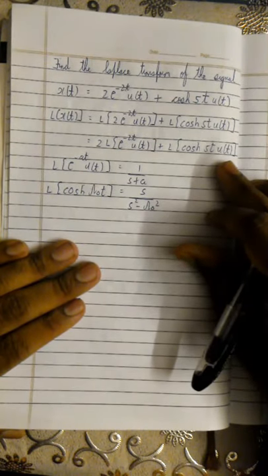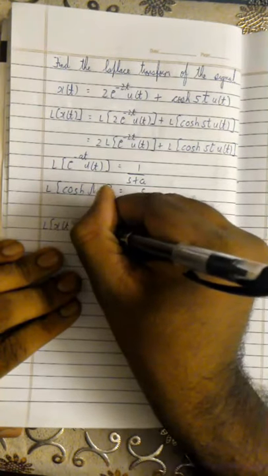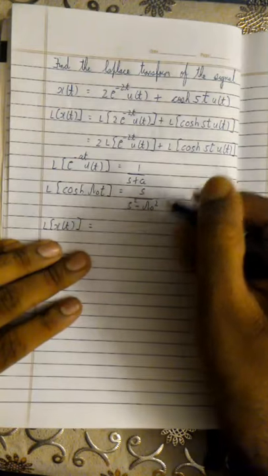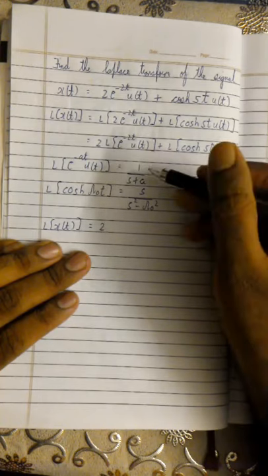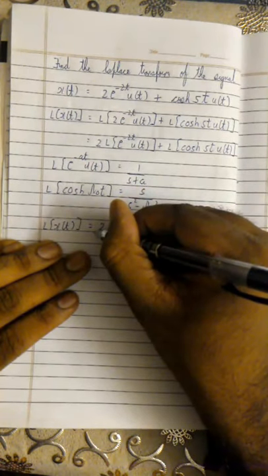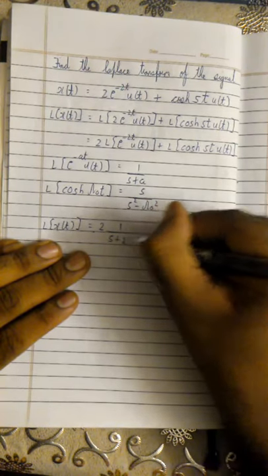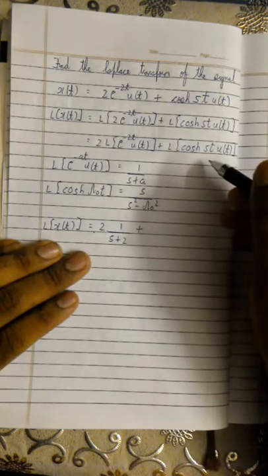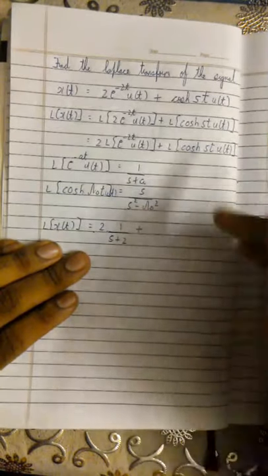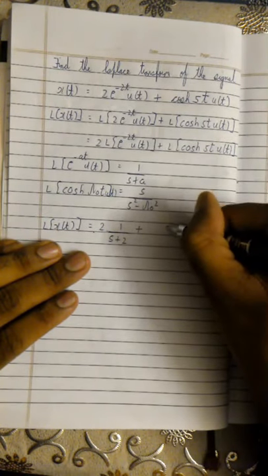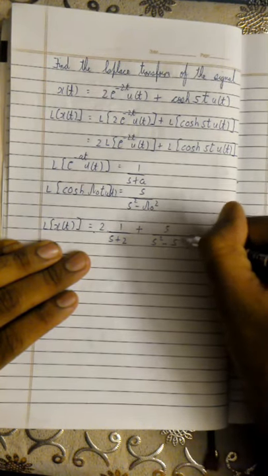So the Laplace transform of x of t is equal to 2 times the Laplace transform of e raised to minus 2t u of t, which is 2 times 1 by s plus 2, plus the Laplace transform of cosh 5t u of t, which is s by s square minus 5 square.